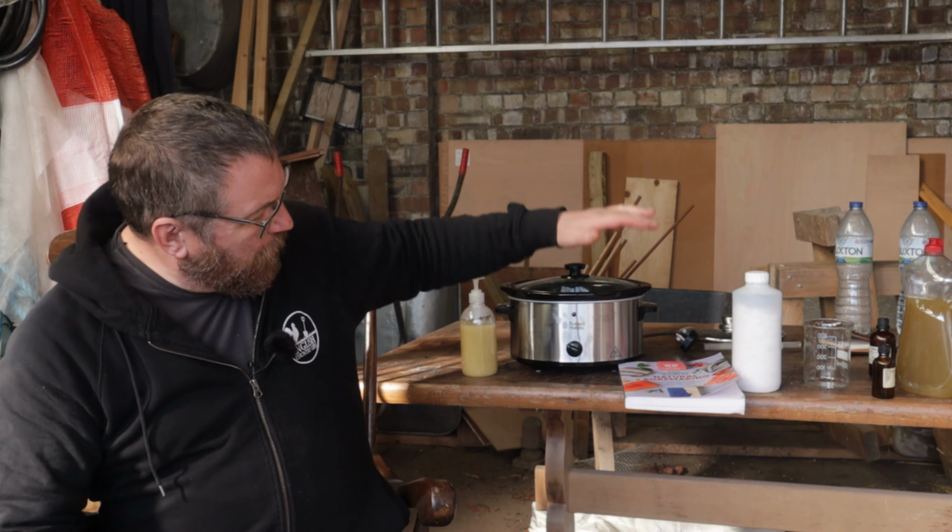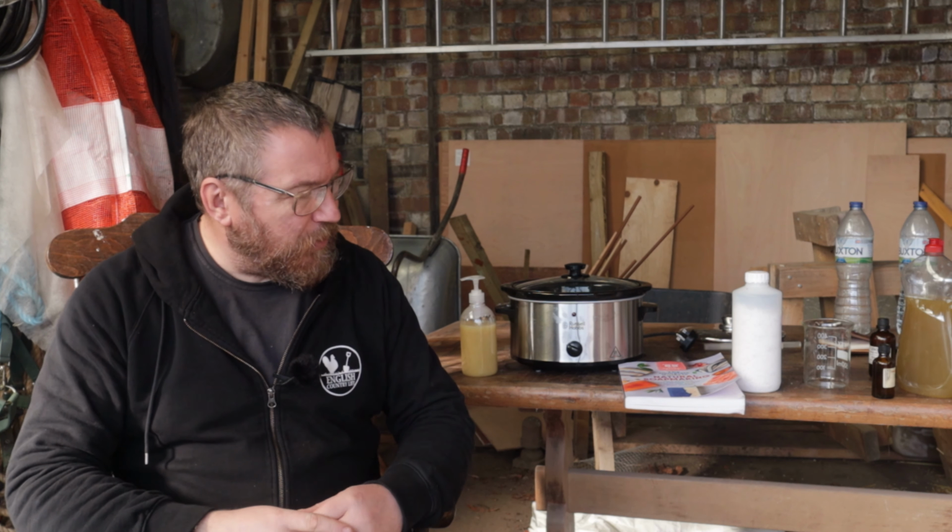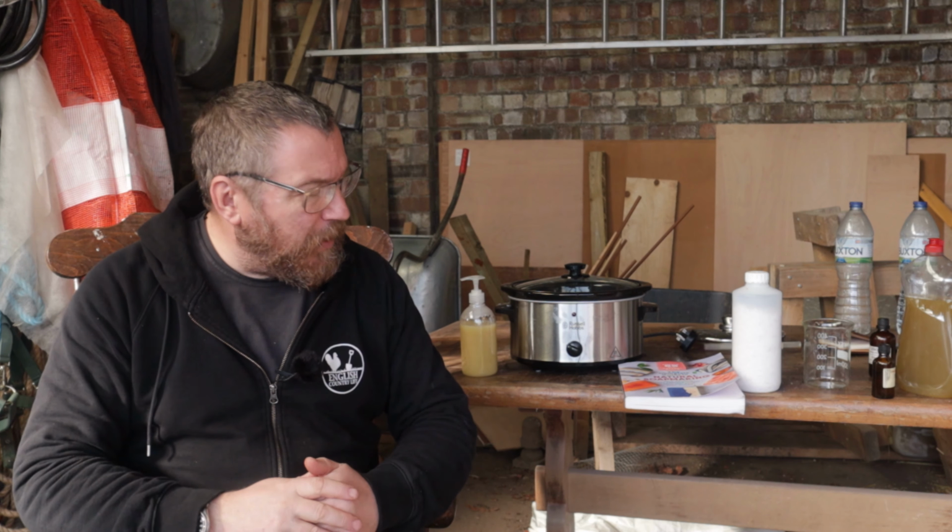If you need a slow cooker, this Russell Hobbs one is fairly cheap and cheerful, has variable temperature control, has a glass lid, it has a removable liner. Those are the things to look for. If you can get one in a charity shop or a car boot sale, definitely do that and reserve it for use with your soap processing. But again, put a link down below to that.